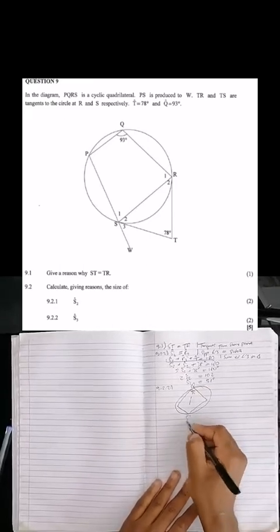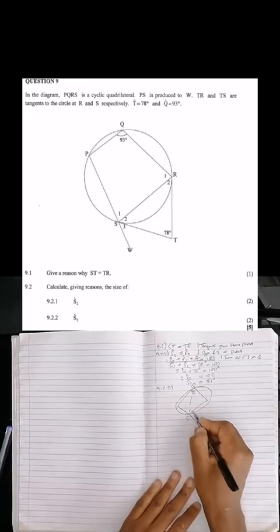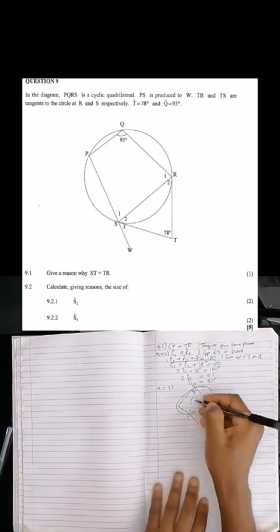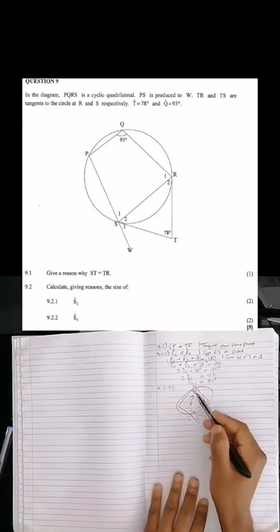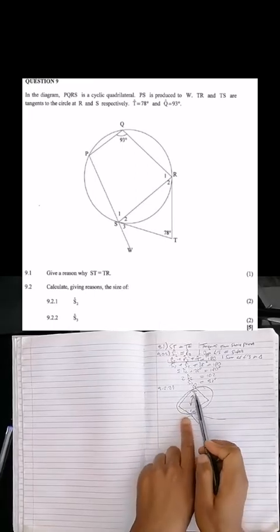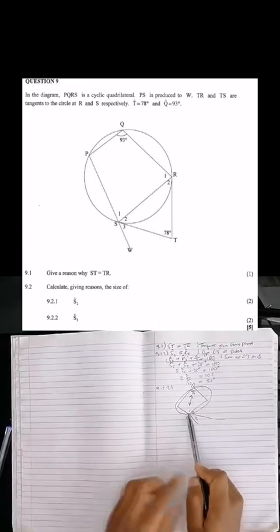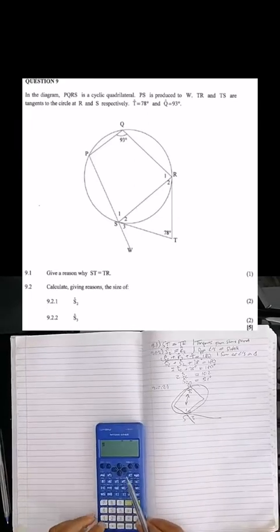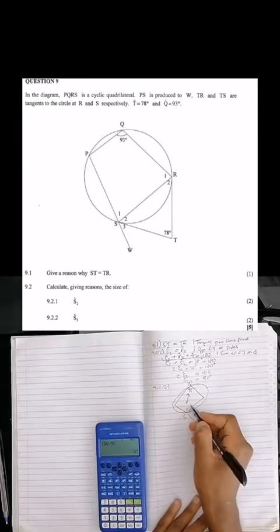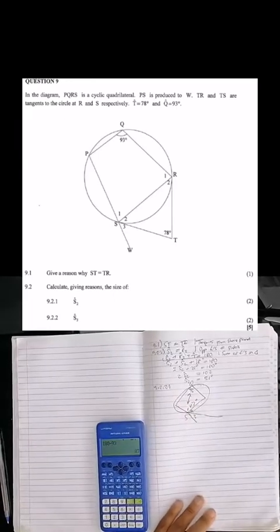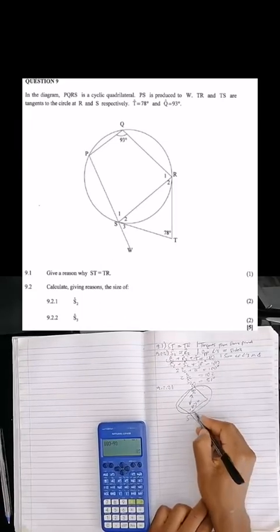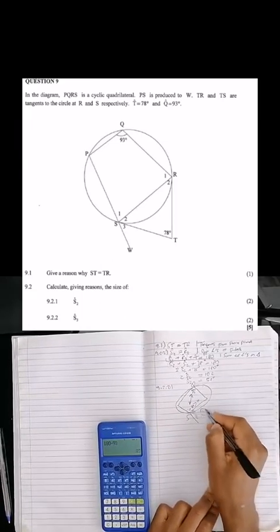Since we have 93 degrees here, we say 180 minus 93 degrees, you get 87 degrees. Now we found S1 and also we found S2, which is 51 degrees.